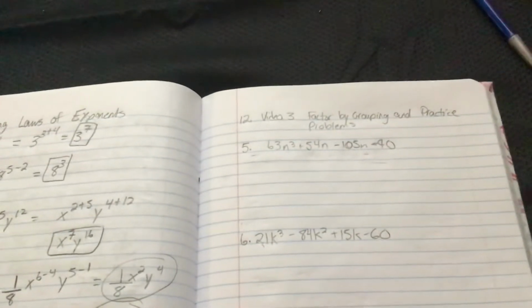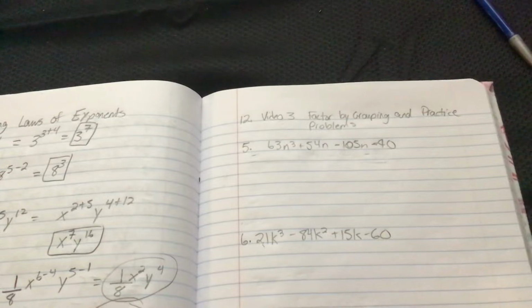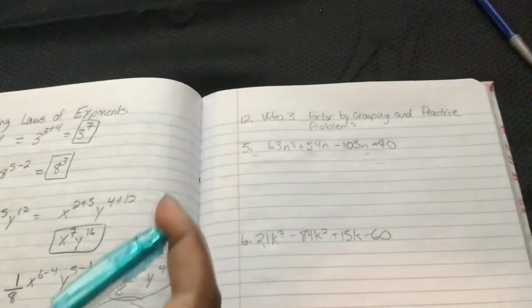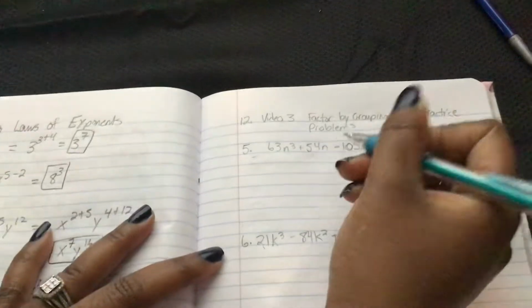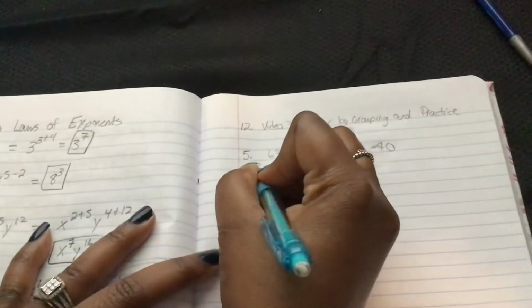All right, we're going to do two practice problems, factor by grouping. The first thing that you want to do when you're factoring in general is find the GCF. That's always your first thing. You always want to find the GCF first, okay? GCF is always going to be first. So your greatest common factor here for all four of these terms is going to be 3. So we're going to take out a 3, okay?